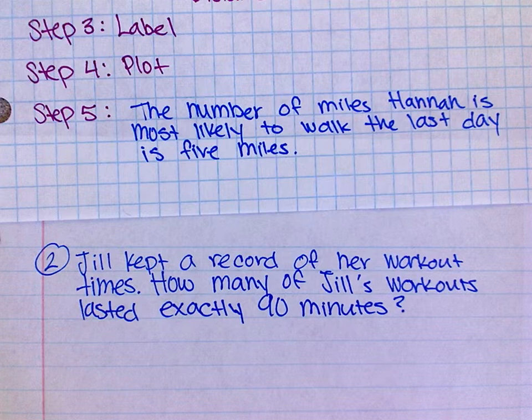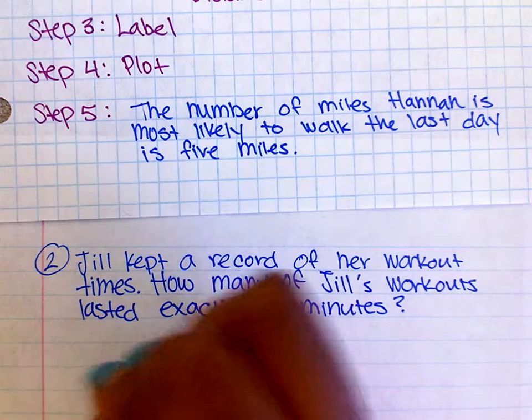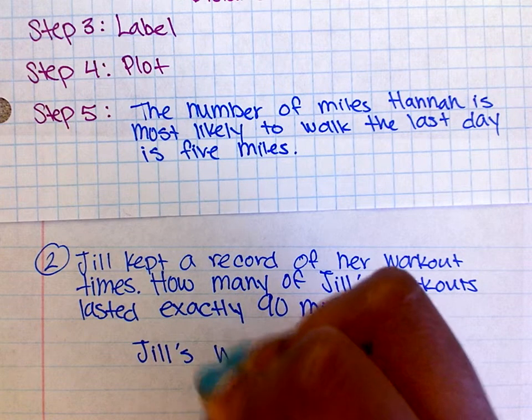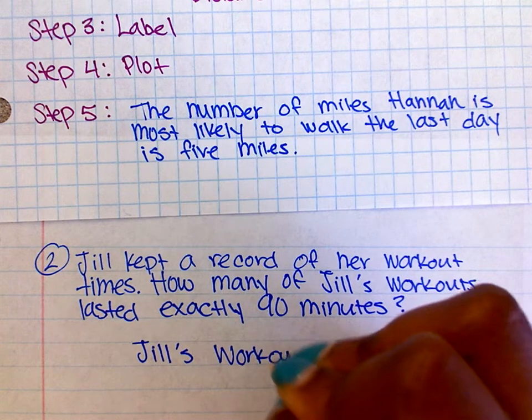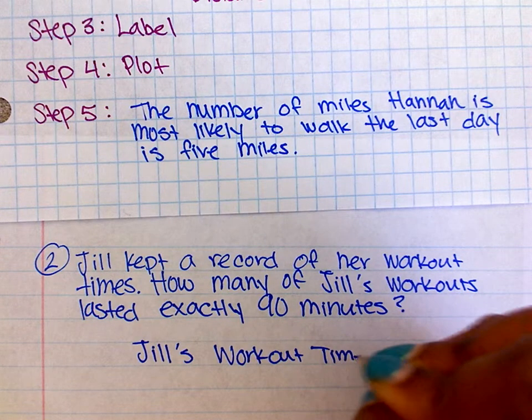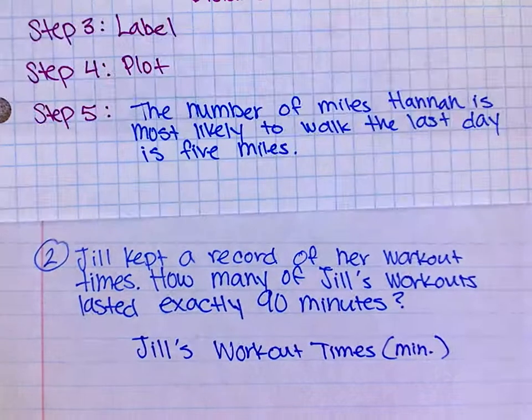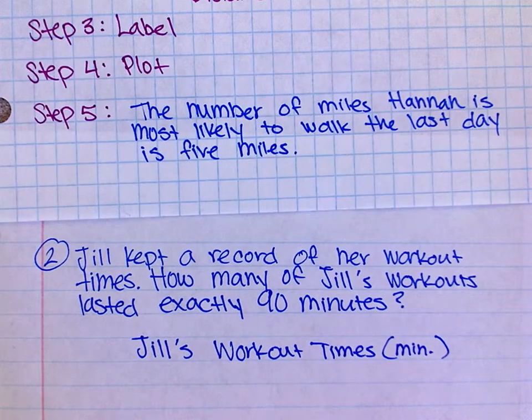So, there is a table, which is going to be fun to make right now. So here we go. We're going to make a table of Jill's workout times. Now again, usually on your homework or test, and it's in minutes, the graph will already be there for you.